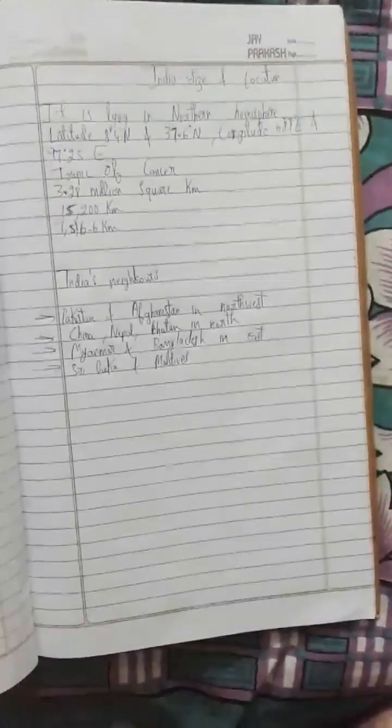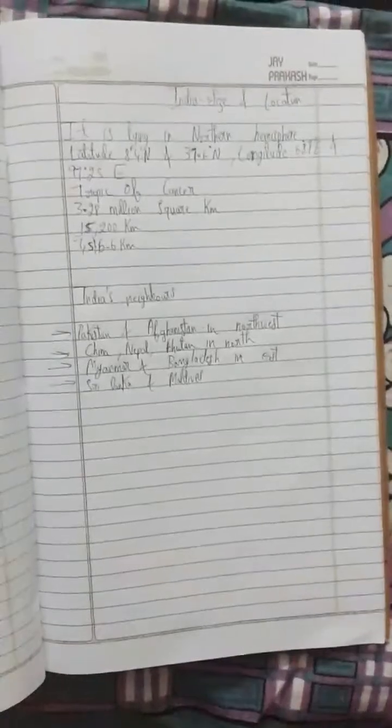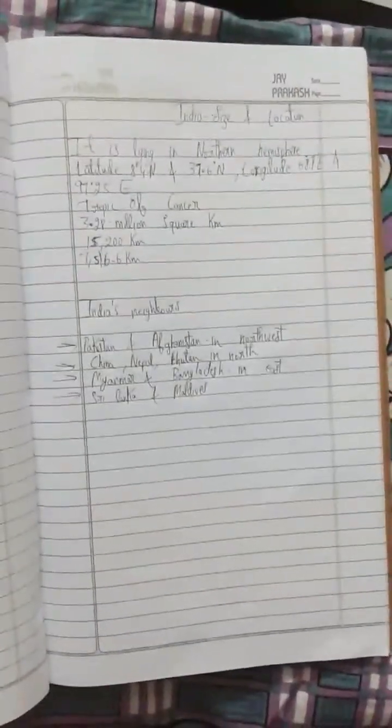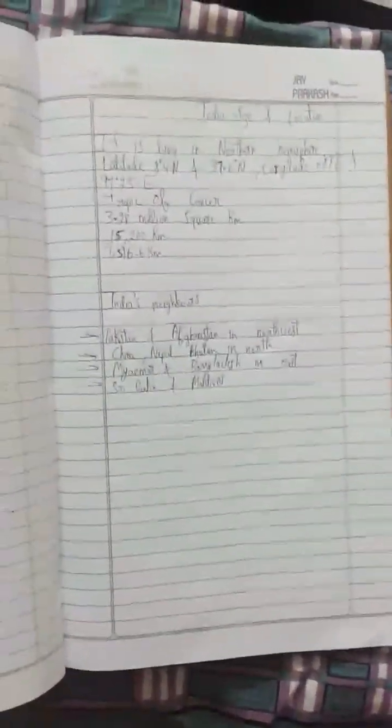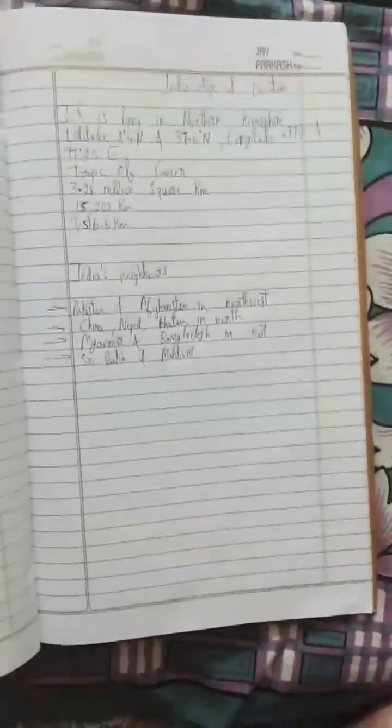So, India has strong geographical and historical links with our neighbors. Looking at the physical map of India in the atlas, you can note that India stands apart from the rest of Asia.